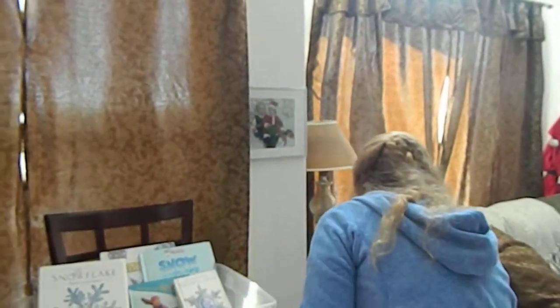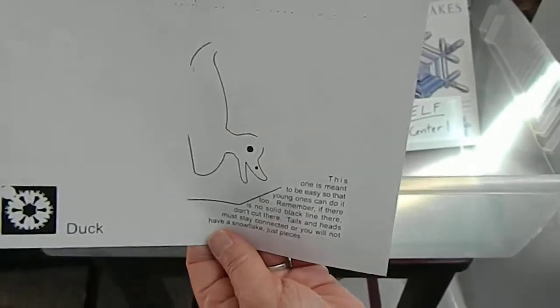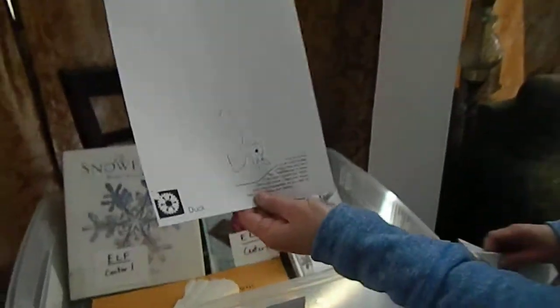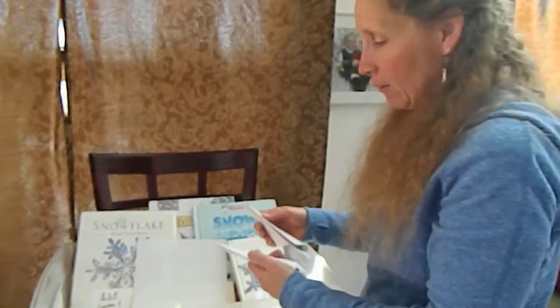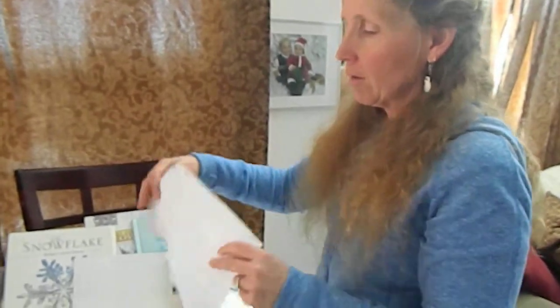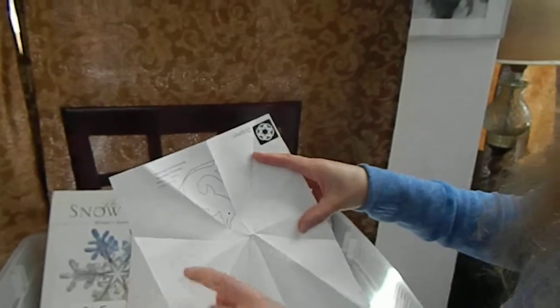The duck is pretty simple to do, and they get more complicated from there. I will really quick show you the basics of folding this. I would highly recommend you practice before. So you're going to start out with your flat piece of paper. And on all of these will be Xeroxed the dotted line.